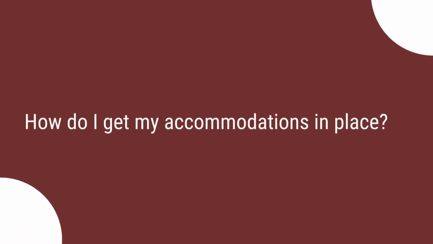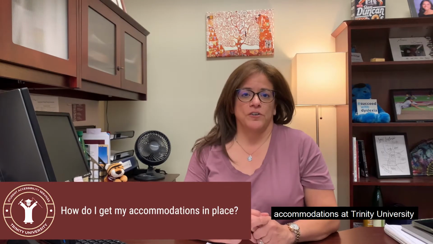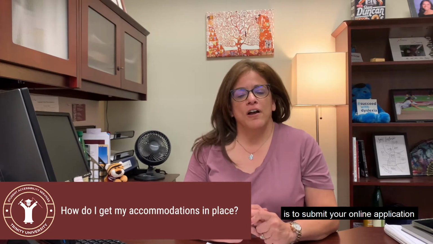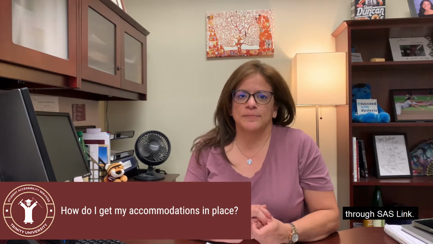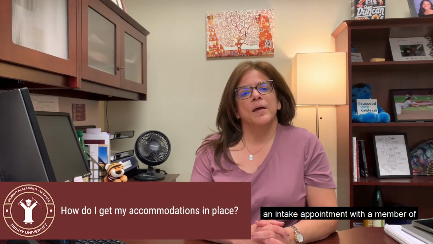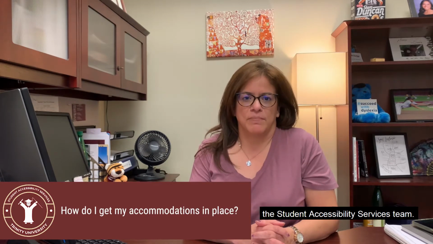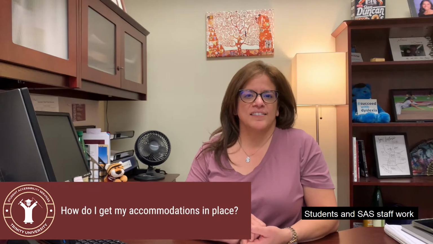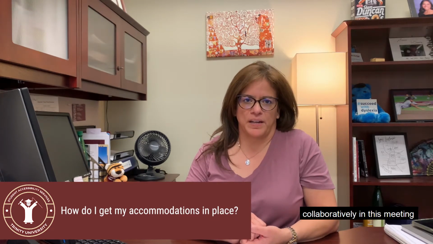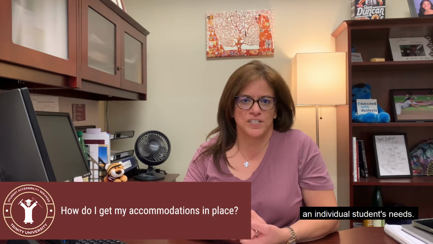How do I get my accommodations in place? The first step to setting up your accommodations at Trinity University is to submit your online application through SAS link. After submitting your application, the second step to receiving accommodations is to set up an intake appointment with a member of the Student Accessibility Services team. Students and SAS staff work collaboratively in this meeting to identify the best ways to support an individual student's needs.